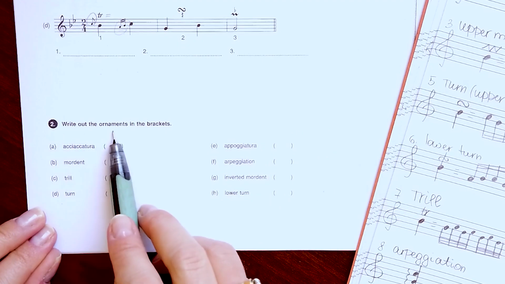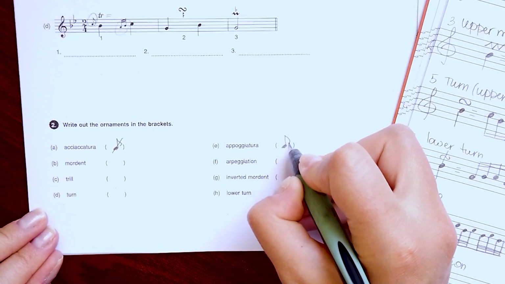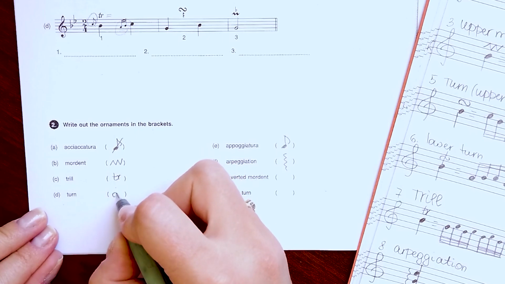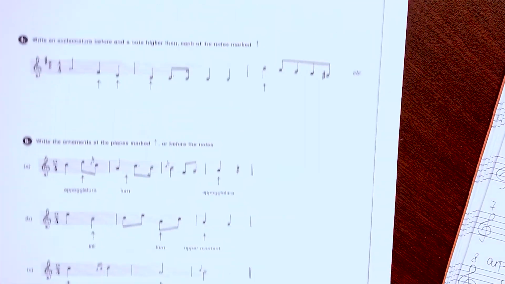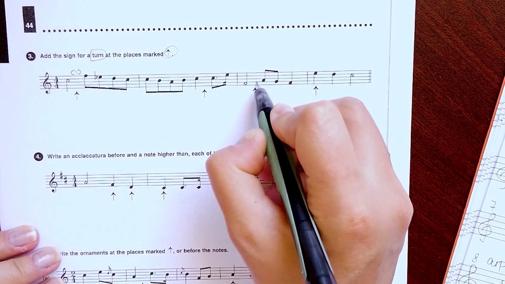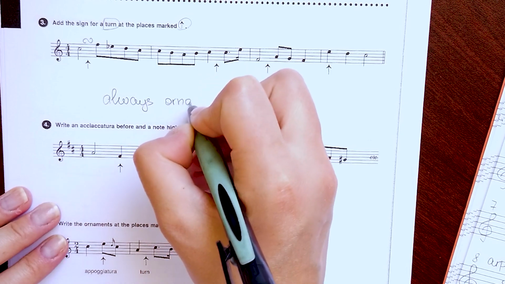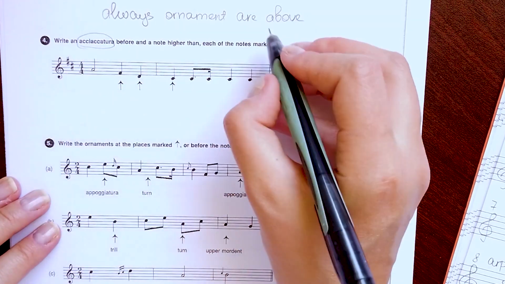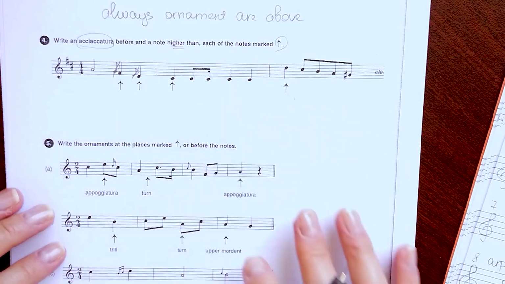Next task, we have to write the ornaments in the bracket. So acciaccatura is the crossed one, appoggiatura is not crossed. Mordent, upper mordent, and arpeggiation, trill tr, turn, inverted mordent is the same, crossed, and lower turn as well crossed. The next task, we have to write the turn over the arrows. Always memorize that the ornament is going to be written above the notes. Anyway, acciaccatura is going to be used with the upper note. So we write it everywhere, and cross it.